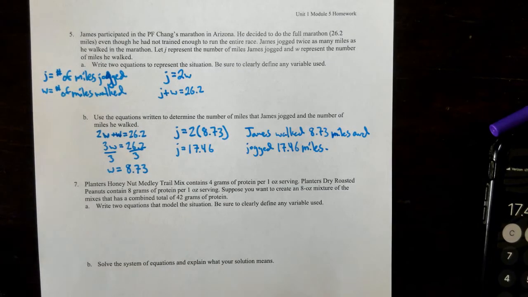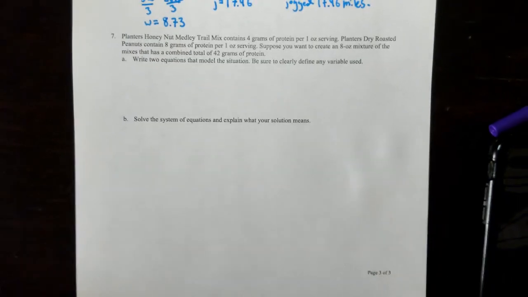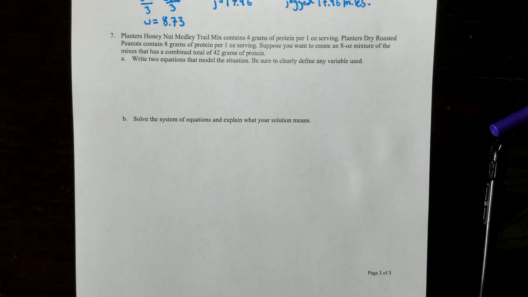All right, let's take a look at this last one now. Planter's Honey Nut Medley Trail Mix contains 4 grams of protein per 1 ounce serving. Planter's Dry Roasted Peanuts contain 8 grams of protein per 1 ounce serving. Suppose you want to create an 8 ounce mixture that has a combined total of 42 grams of protein. We need to write our 2 equations that model the situation, solve that system, and explain what our solution means.